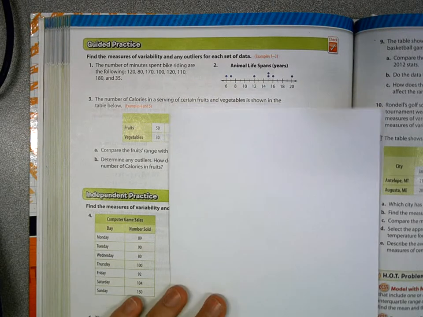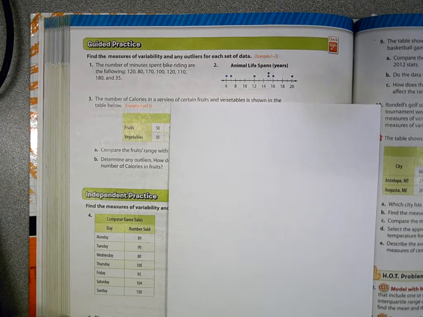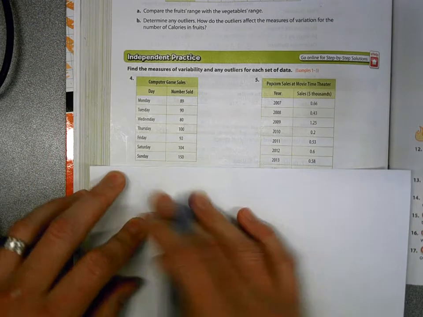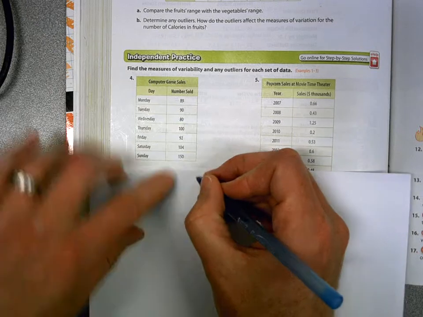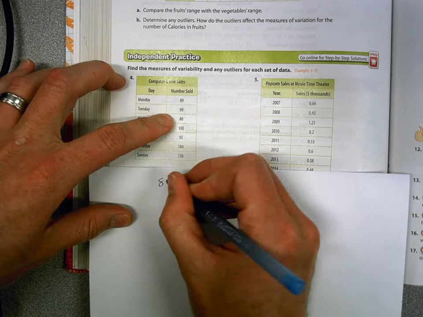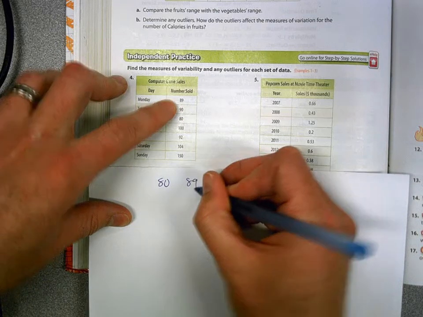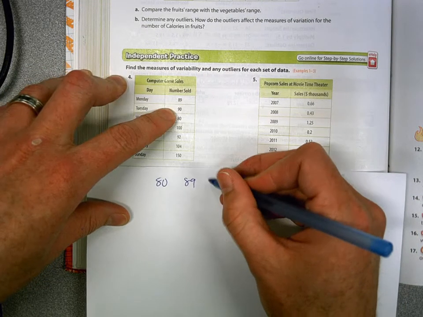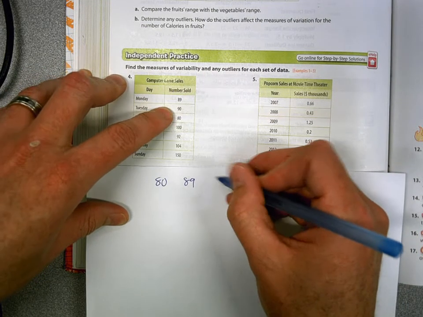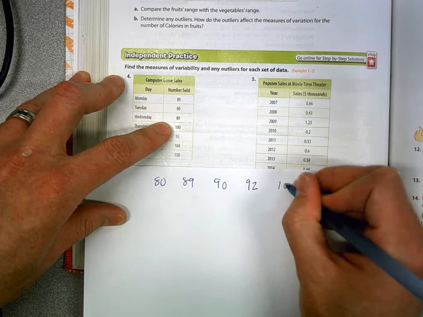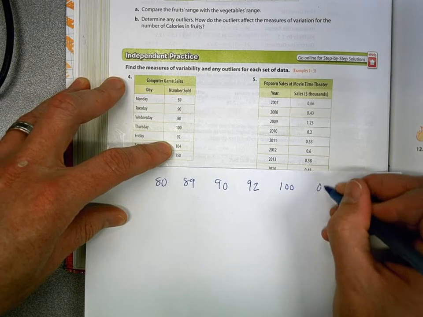So the very first thing you need to do is always label it or number it, least to greatest. So if I do this, 80, and then 89, and then 90, 92, 100, 104, and 150.